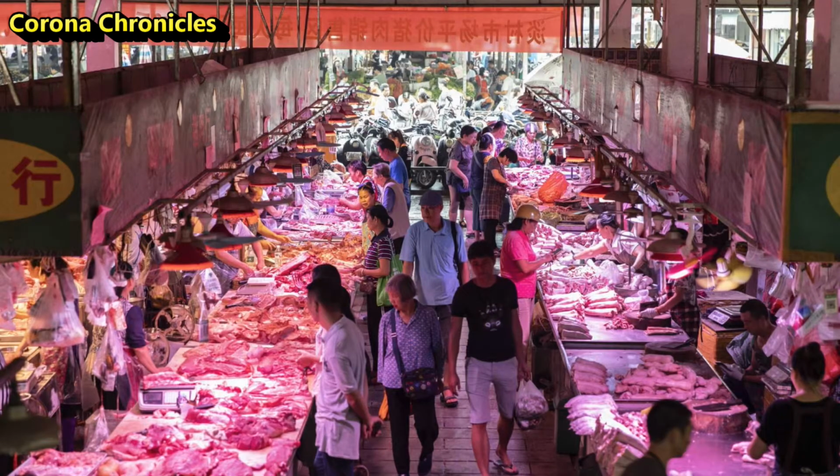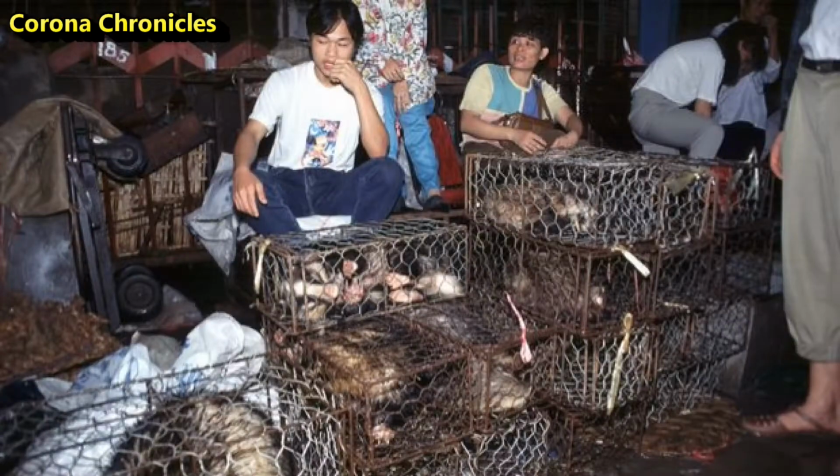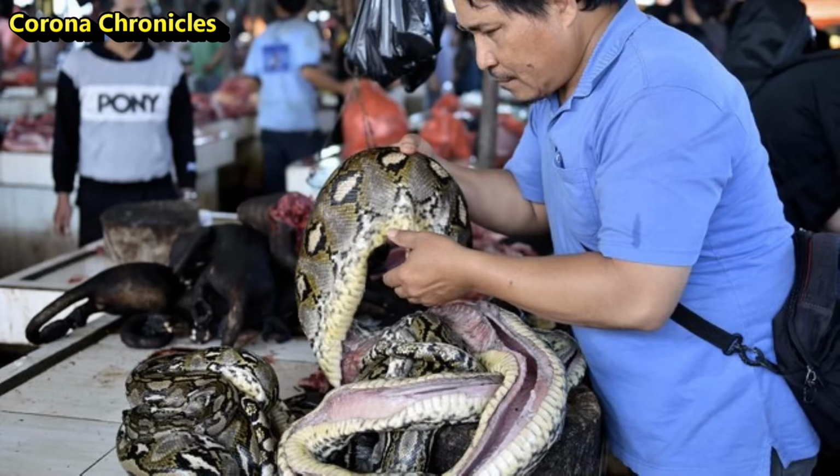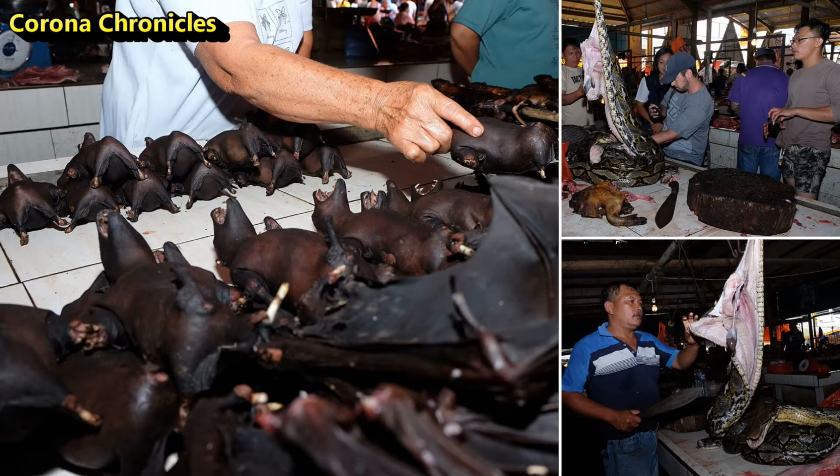Wet markets are perfect breeding grounds for the virus. They provide an easy environment for the virus to jump from one species to another, including humans, as people handle these wild animals and meet very closely in the markets.